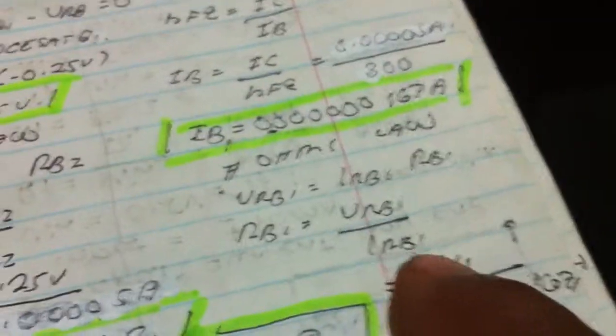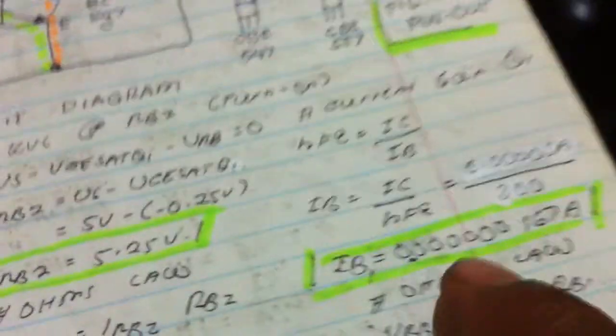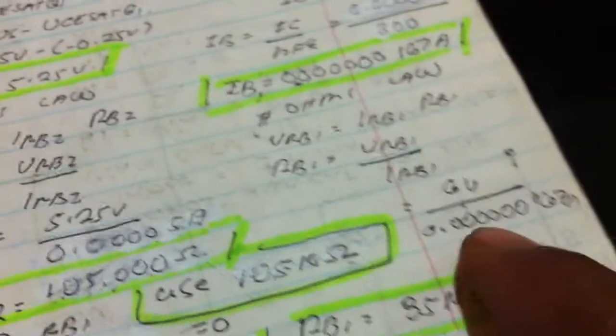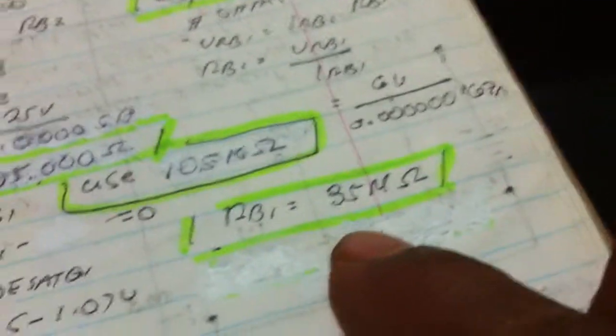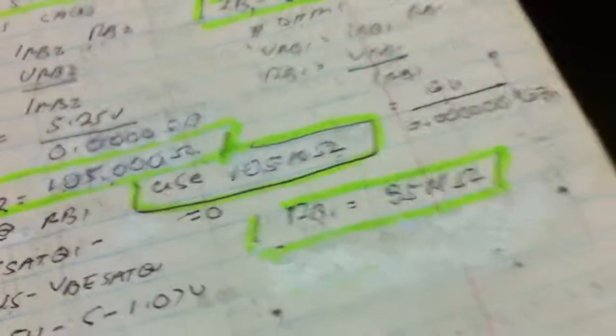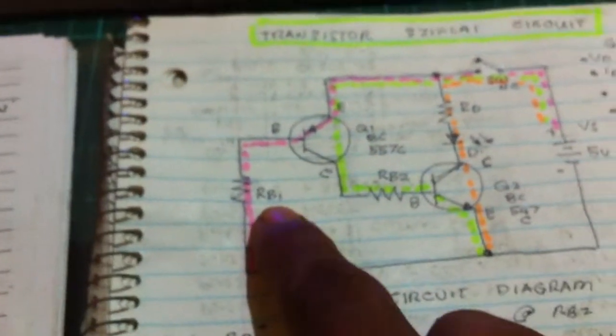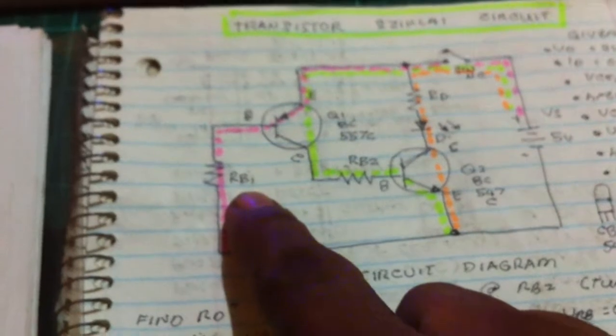RB1 is 6 volts. And then we get the current at RB1. We know that from here, which is IB1, RB1, divided, we got 35 mega ohms. Very big value of resistance. Resistor in the base of the PNP, 35 mega ohms. So I'm using 35 mega ohms here, and the circuit is working. This yellow one.